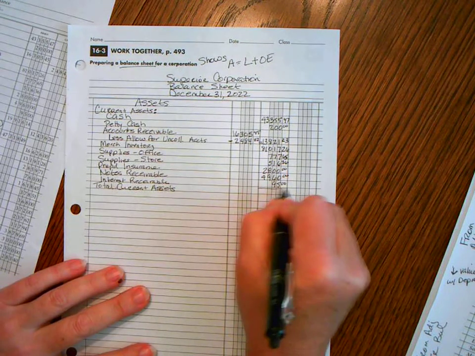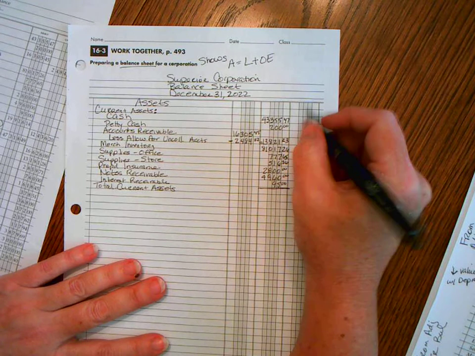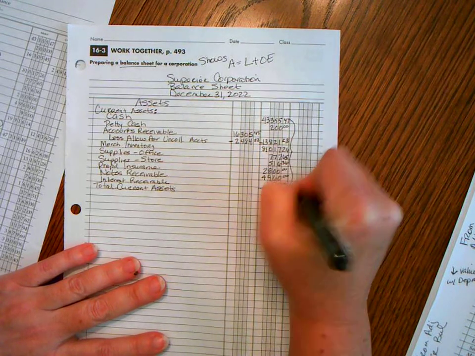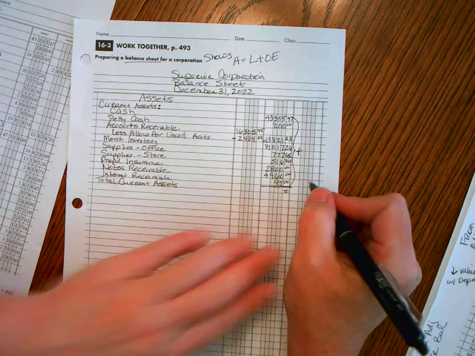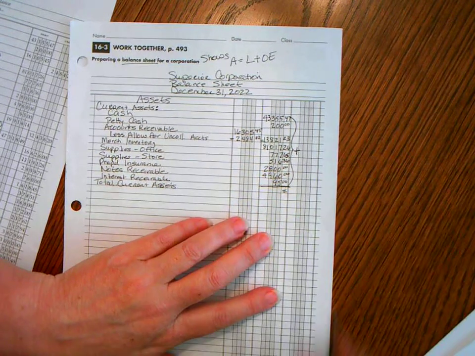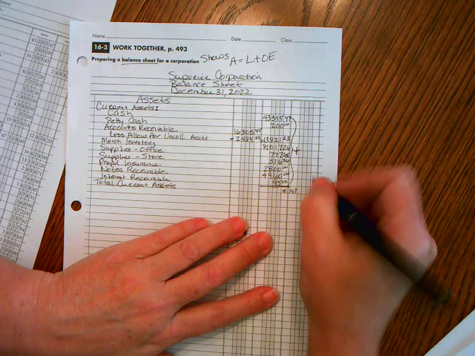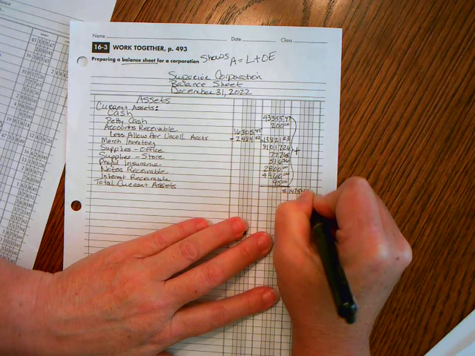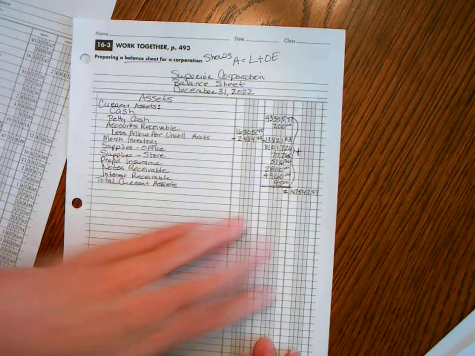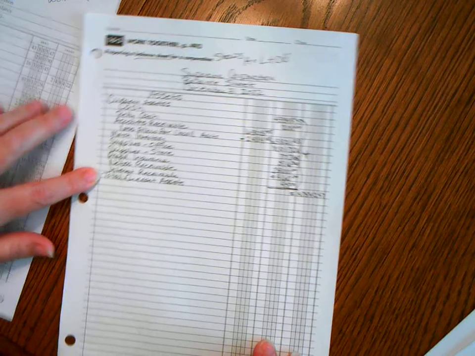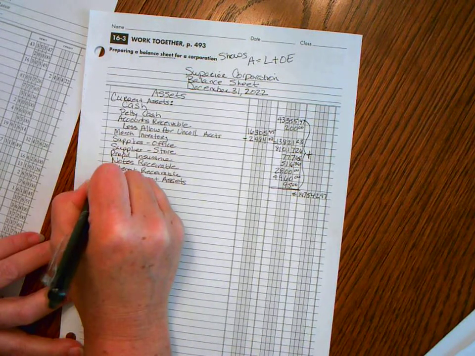We're going to take all of these numbers, add them up to get this number, and that will be 147,542.97. That gives us total current assets.